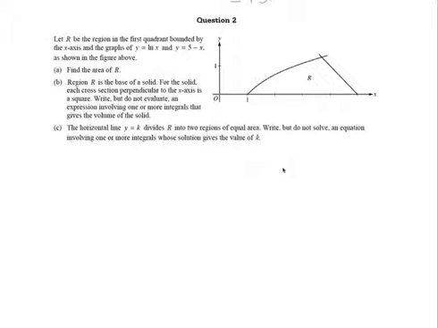Okay, here's the second video for the 2012 AP test. This is question number 2. We've got the region R. It's in the first quadrant, bounded by the two functions, and we need to find the area of R.